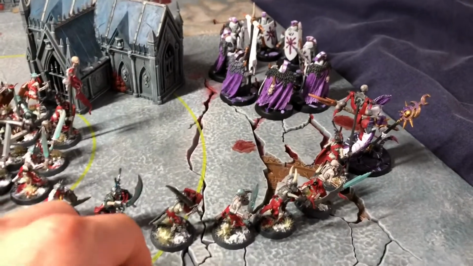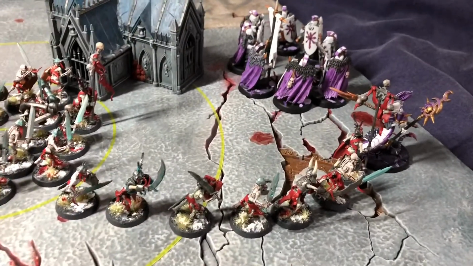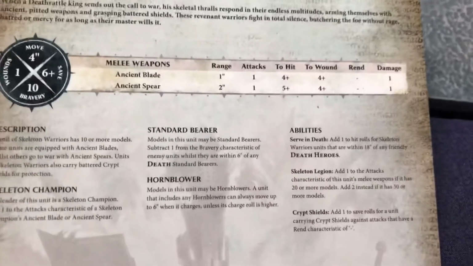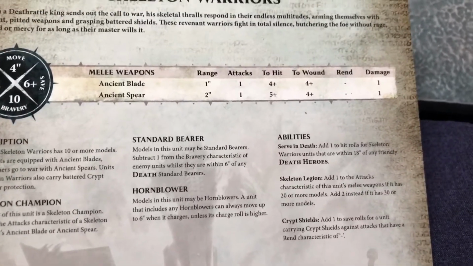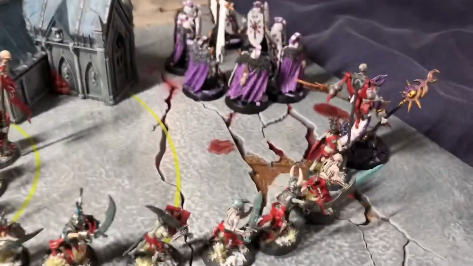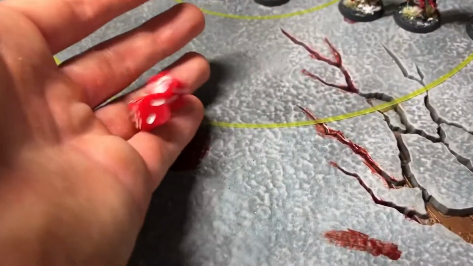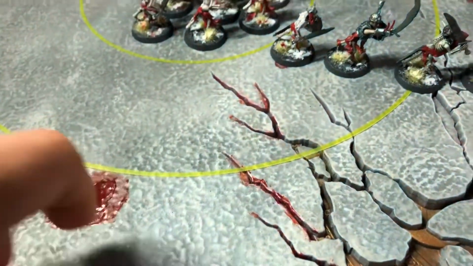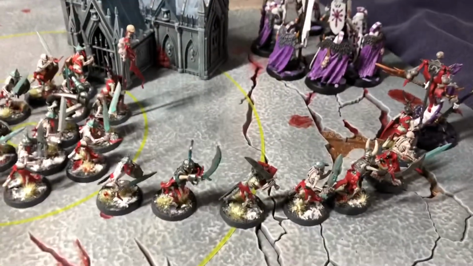Right. So first things first, the skeleton player. Now the skeletons make one attack. However, as there are 20 or more in the unit, it is 2 attacks. So this one banner is going to make 2 attacks. So hitting on 4s because of the swords, absolutely nothing. You know what? I don't care. That doesn't matter. We just want to tie up the enemy.